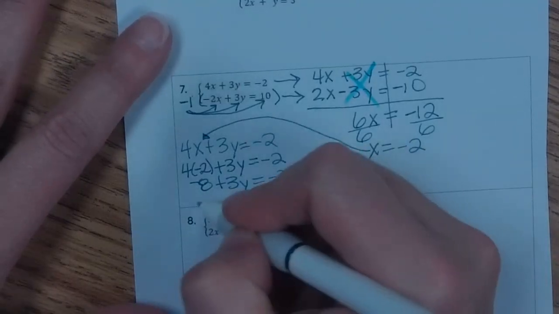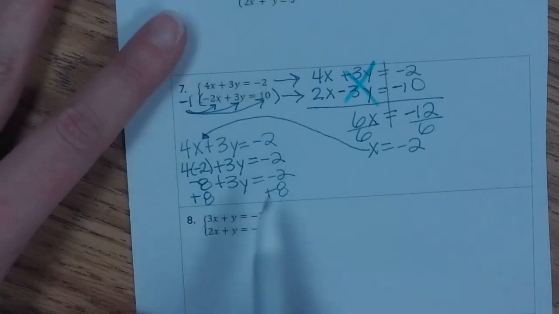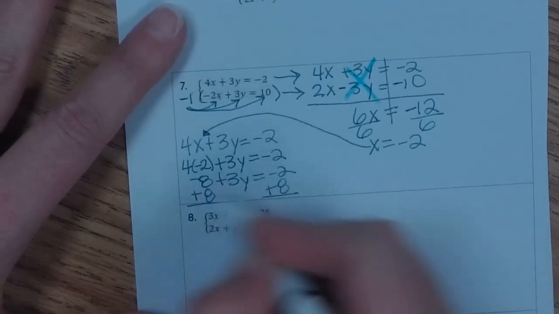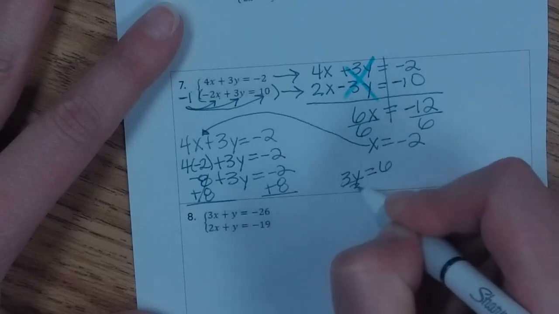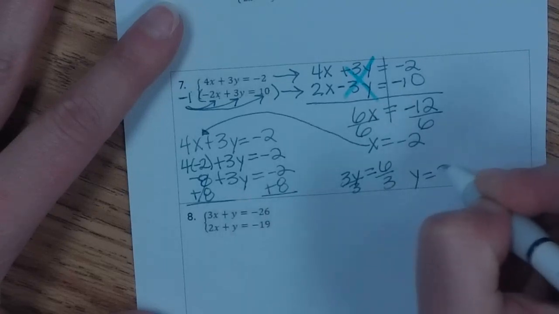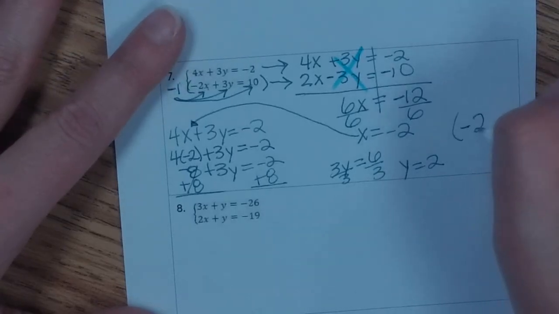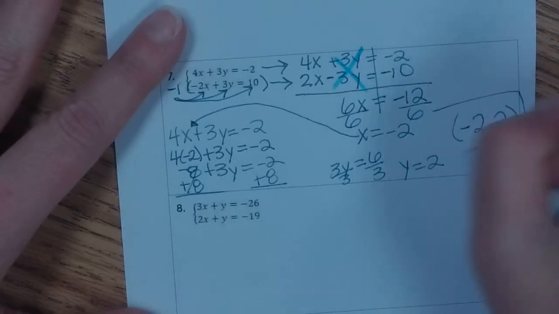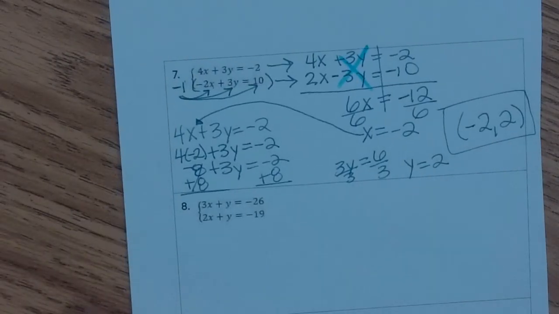And now I've got to solve quickly, and I ran out of space. I guess I can move over this way. So that's canceled, so we get 3y equals 6. Divide by that 3. We get y equals 2. Okay? So now we just take it and write negative 2 comma 2, and that's our answer. X was negative 2, y was 2.